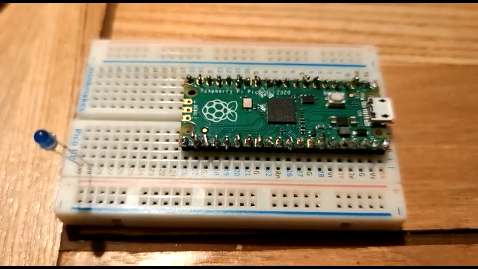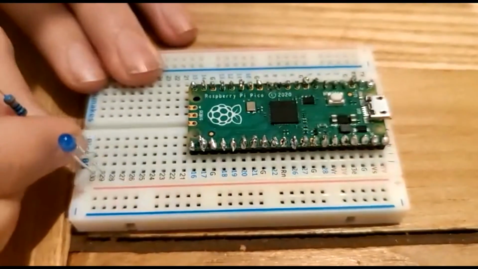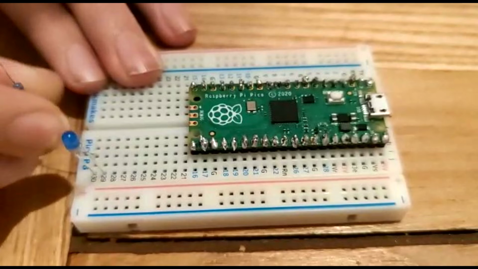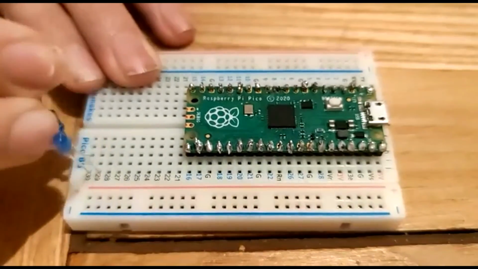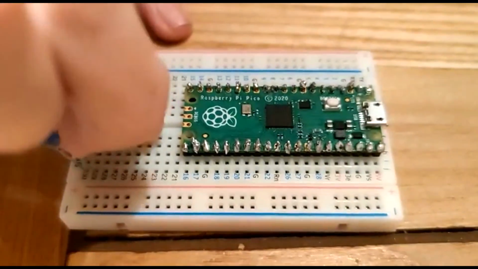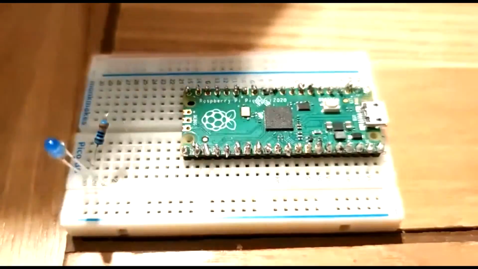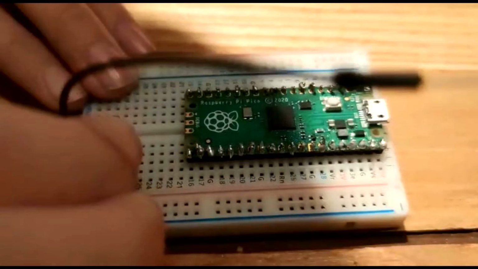Next up we are going to get our 330 ohm resistor and connect one side to the row your anode, or longer leg, is on. A side of the resistor can be connected here. You actually can also put your resistor on the other side of the LED, but in order to keep this tutorial easy to follow, I recommend you connect it the same way as shown here in the video. Next, put the other leg of the resistor on any other spare row on the breadboard that has nothing connected to it.